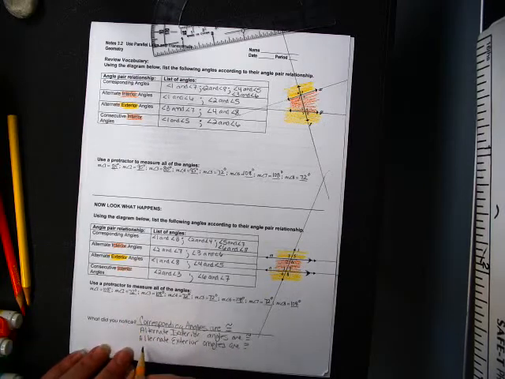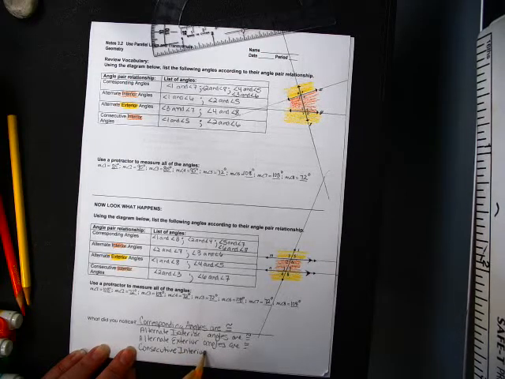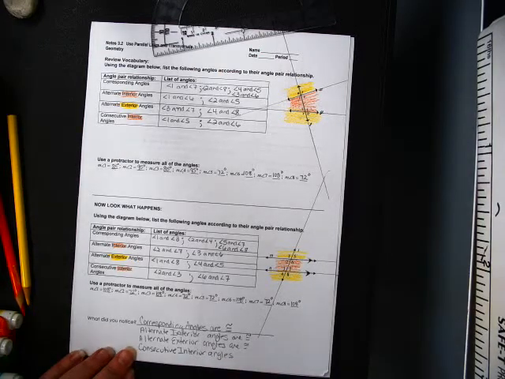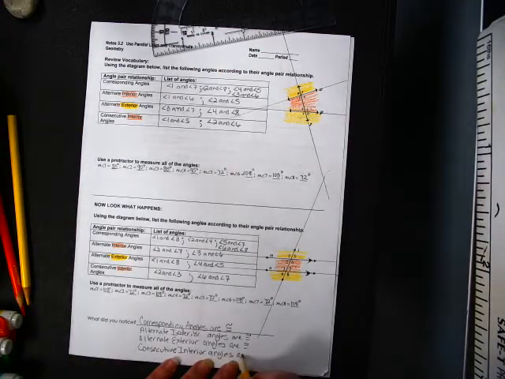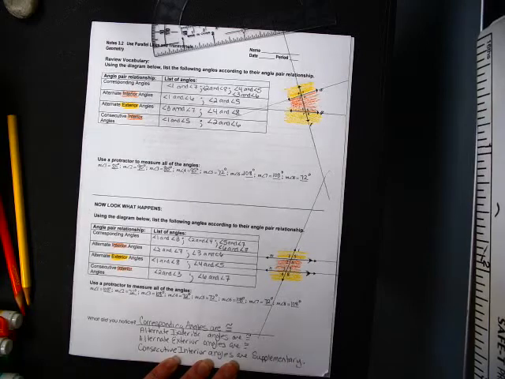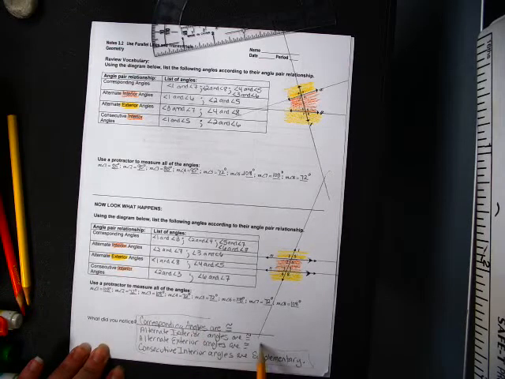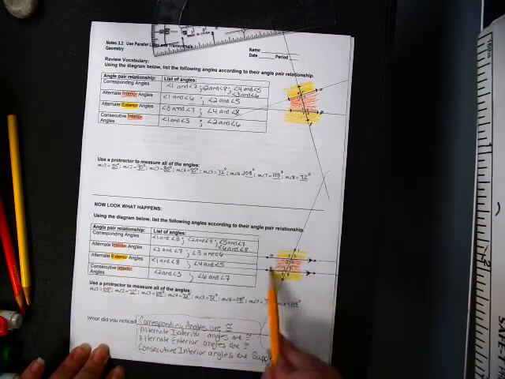So here, we know that our consecutive interior angles are supplementary. Okay, but this information right here only happens when the lines are parallel.